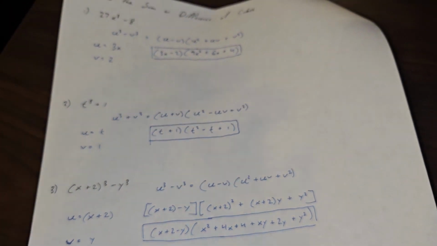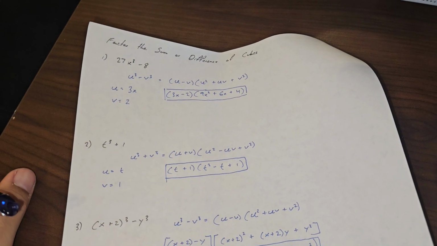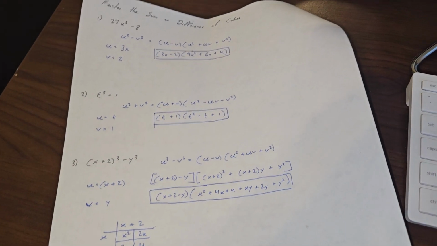So that is basically it for the sum and the difference of cubes. So yeah, that's it. Pretty easy.